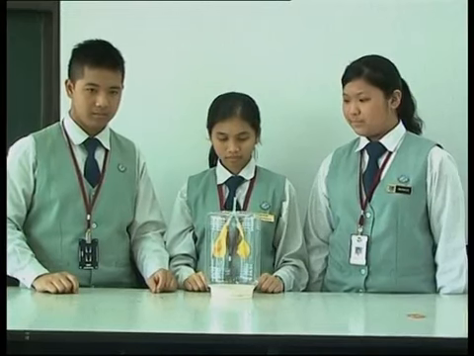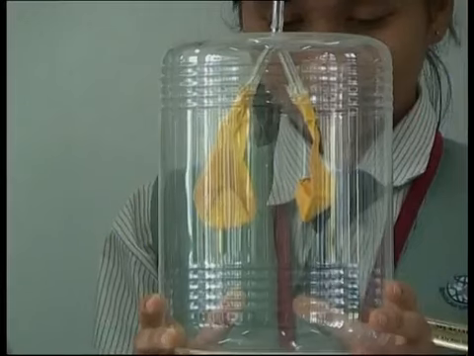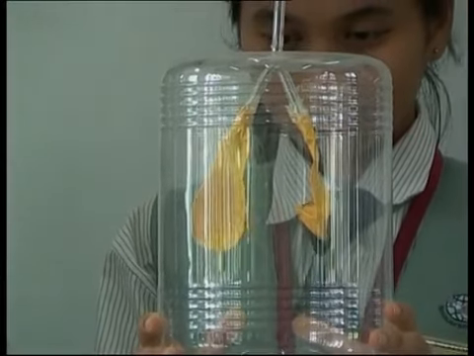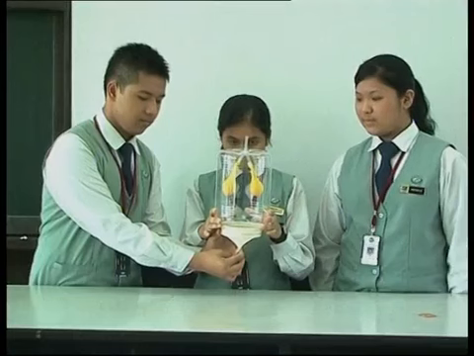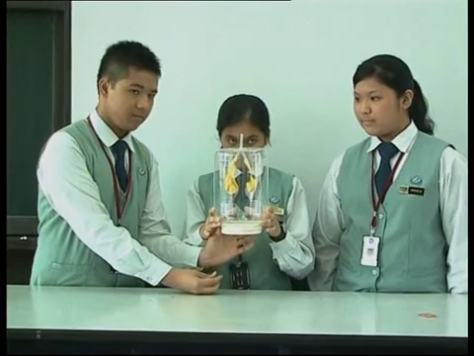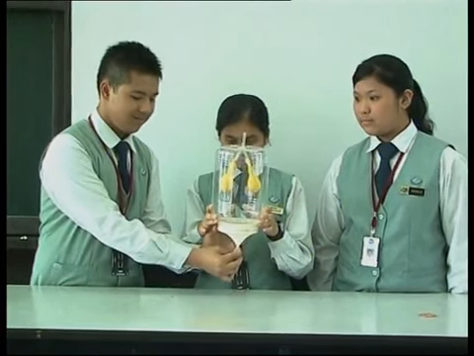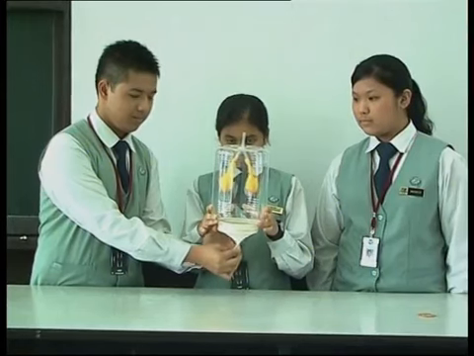The model now represents our respiratory system with the long stalk of the Y-shaped glass tube acting as the trachea, the Y-shaped ends acting as the bronchi, the two balloons as the lungs, and a thin rubber sheet that covers the plastic jar as the diaphragm.